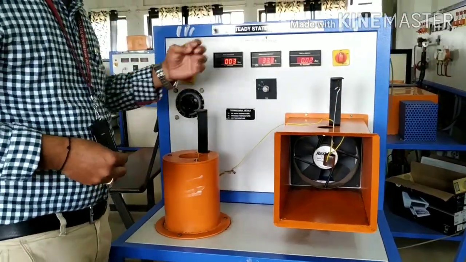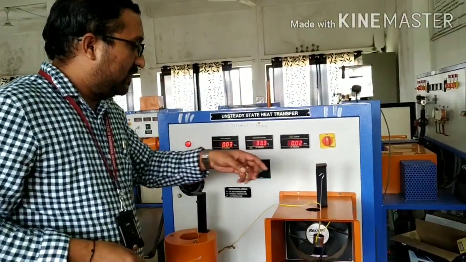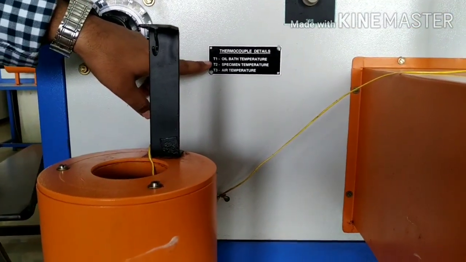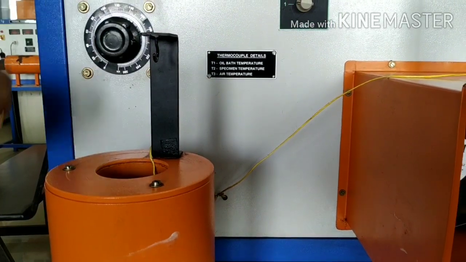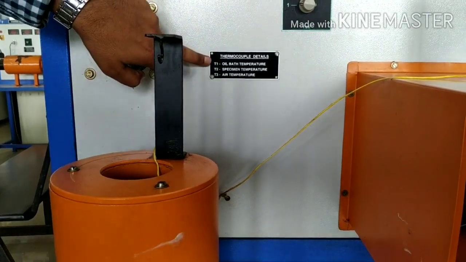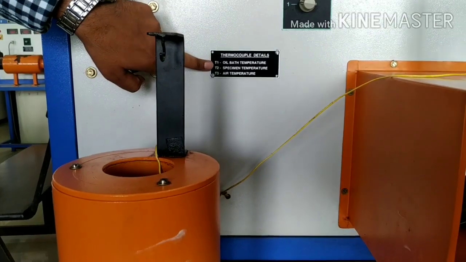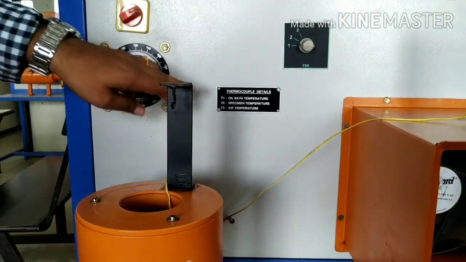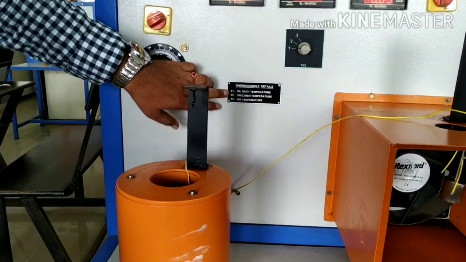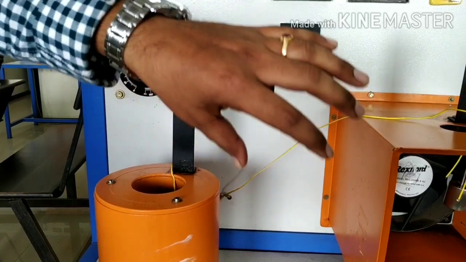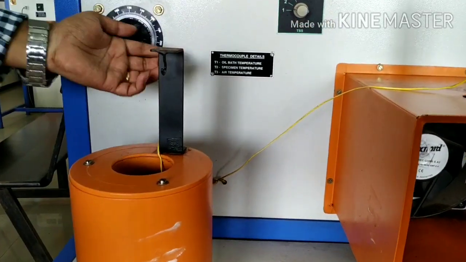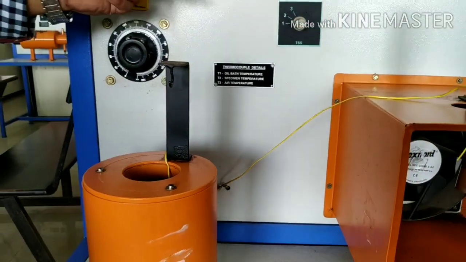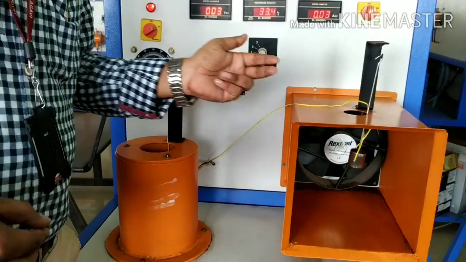As usual, we note down the temperatures in the second half. Please note that we are going to note down the temperatures T2 and T3. But in the first half of the experiment, we had noted down the temperatures T1 and T2, because the first half was heating of the specimen and the second half is about cooling of the specimen with respect to the air. So for the first half T1 and T2, and for the second half we shall note down T2 and T3.